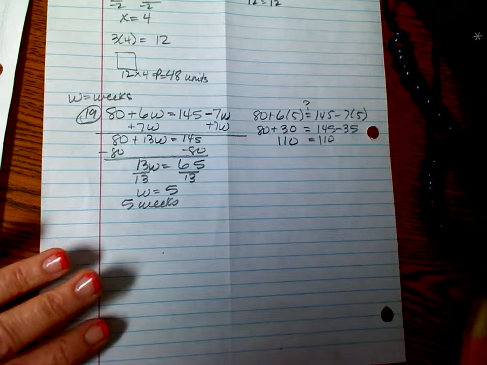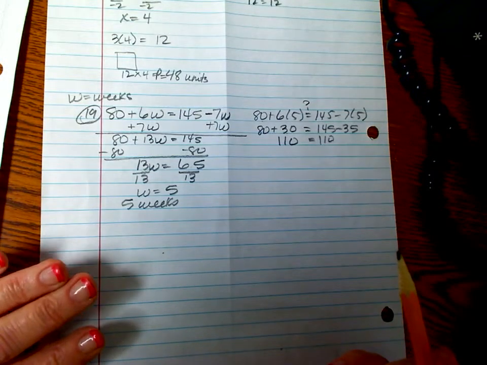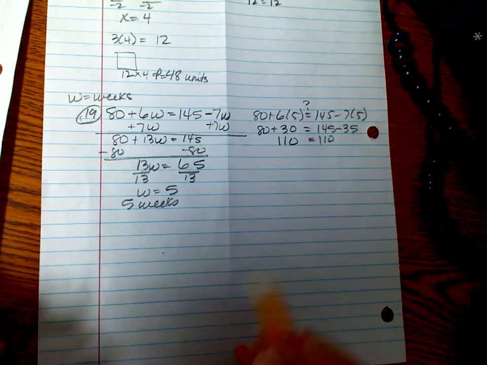Okay, your goal then is to go ahead and finish 20 and 21. You're going to have to really read through 21. You're going to have to look at the chart. So good luck. Set up your equations, solve your equations, and check.